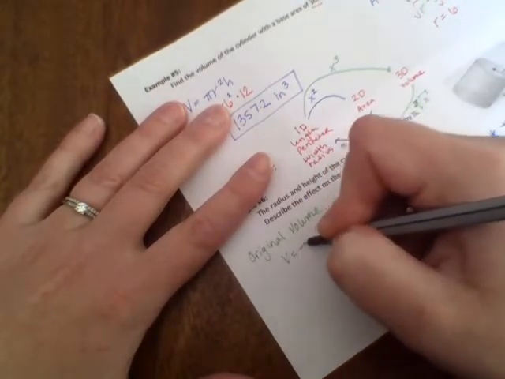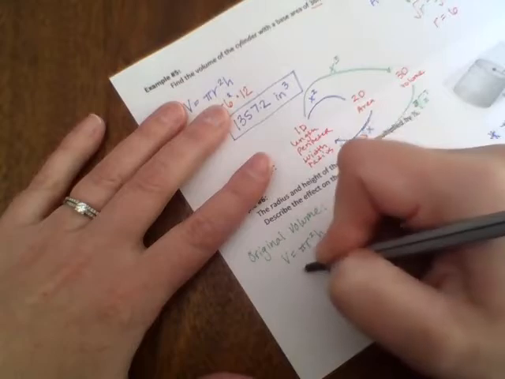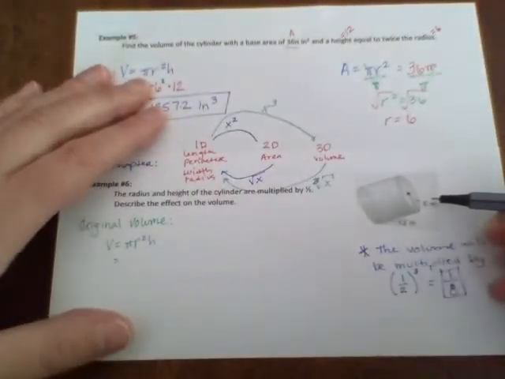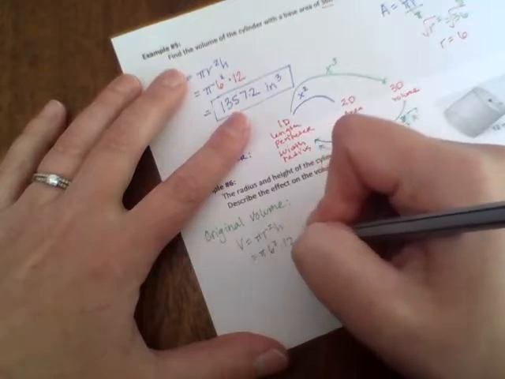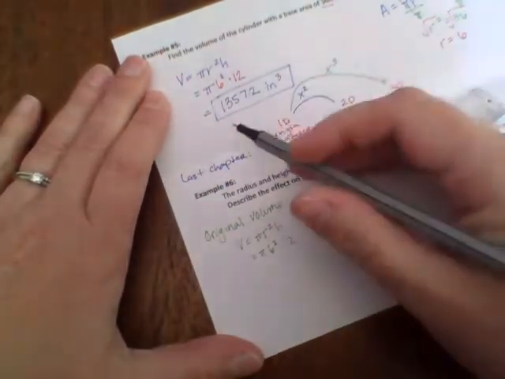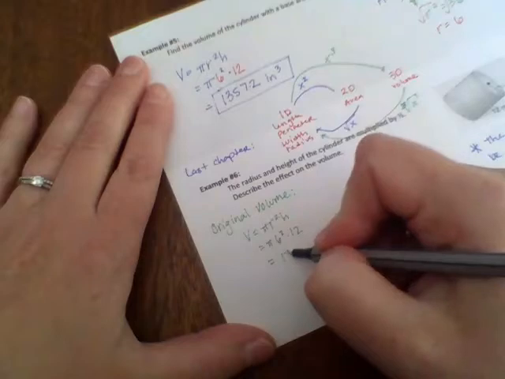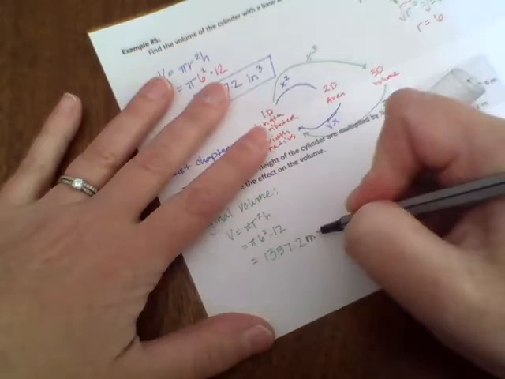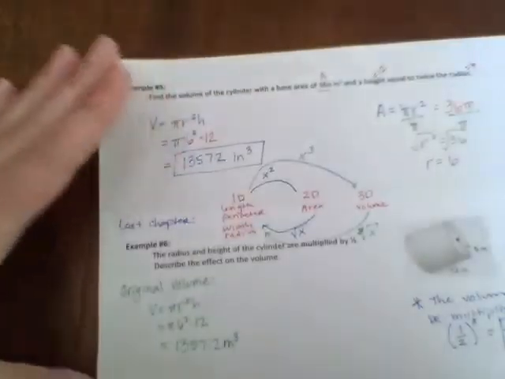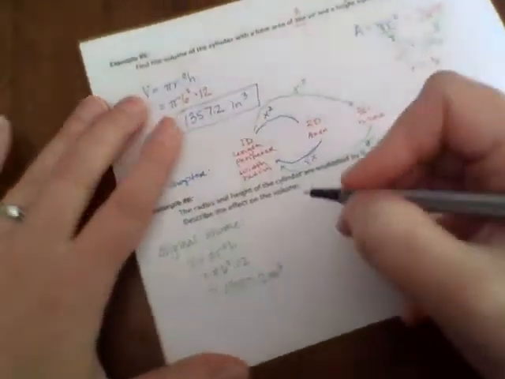And the original volume is going to come from pi r squared height. The radius is 6, the height is 12, so pi 6 squared times 12. This is actually the same problem as what we had up here, so we know that our volume is 1,357.2 inches cubed. Only now they're using meters. But then we need to find the new volume.